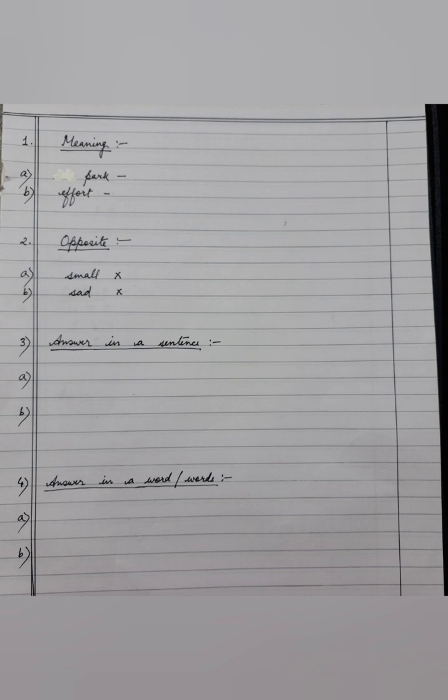Please write the heading of the question. It is important to write the heading of the question. For example, if the question says answer in a word, words, answer in a sentence, or fill in the blanks, or state true or false, you have to copy the heading with the proper question number and then write the answers. So make sure that you write the heading of the question.